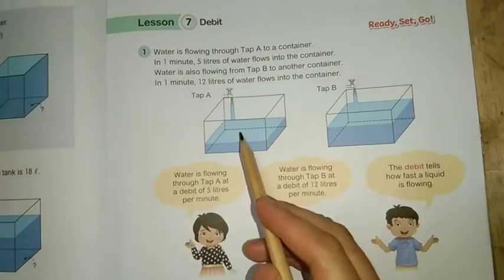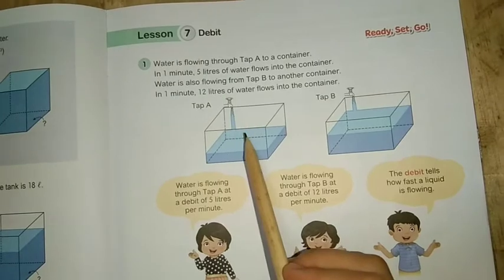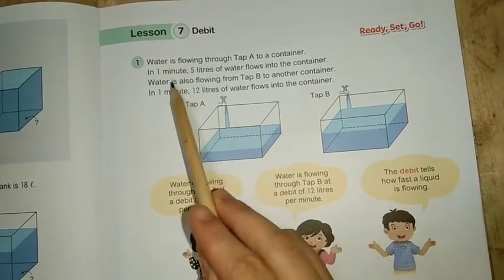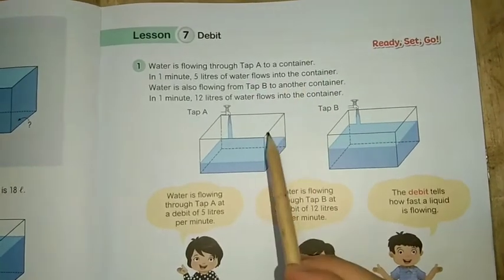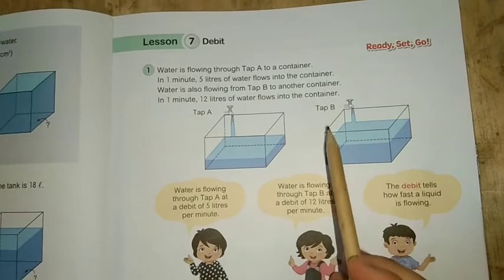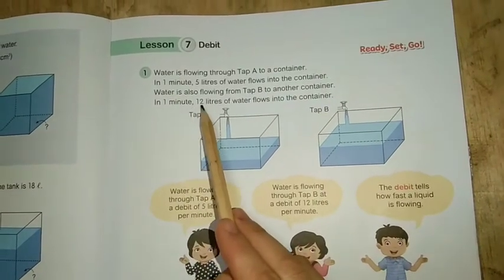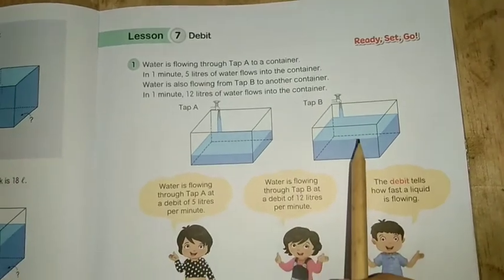You can check this picture. As we see, in container A, in 1 minute, 5 liters of water flows into the container. And in the second container, tap B, in 1 minute, 12 liters of water flows into the container.